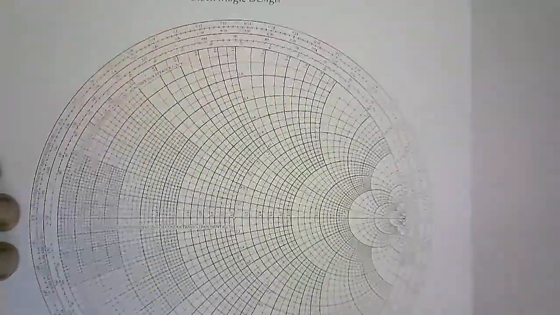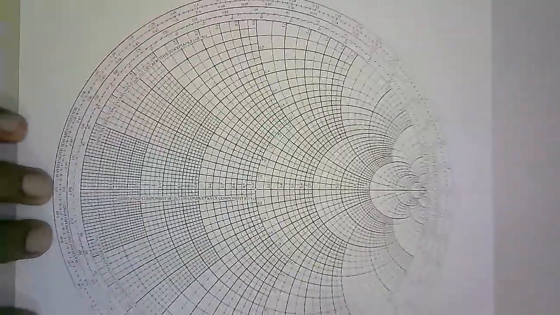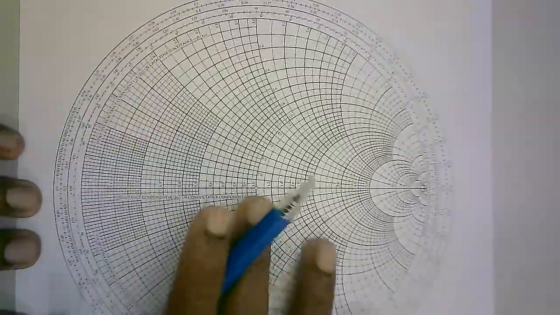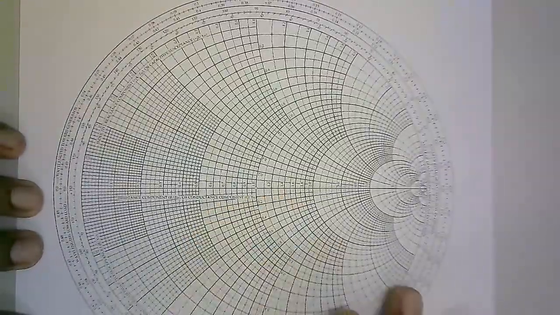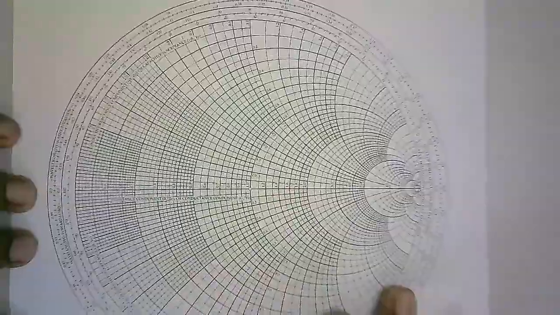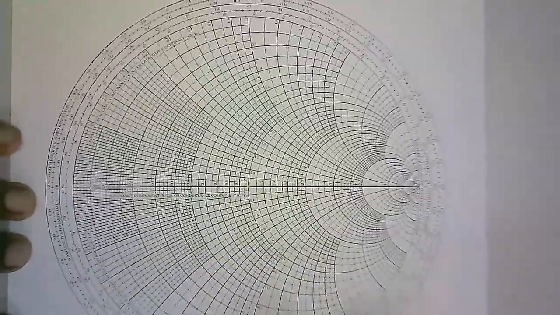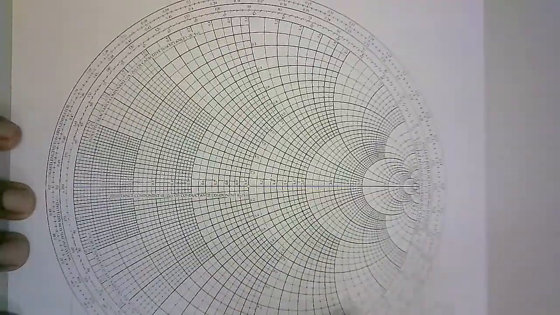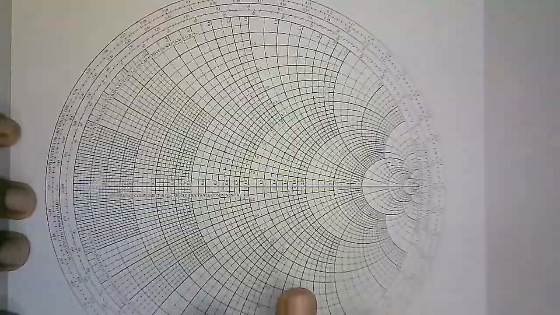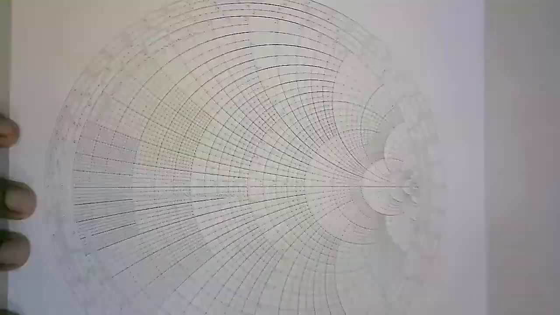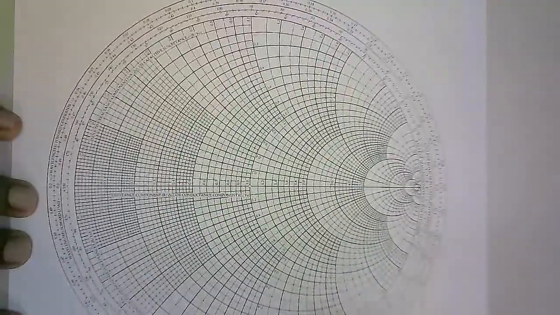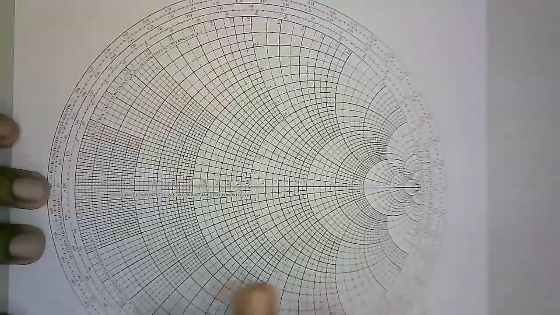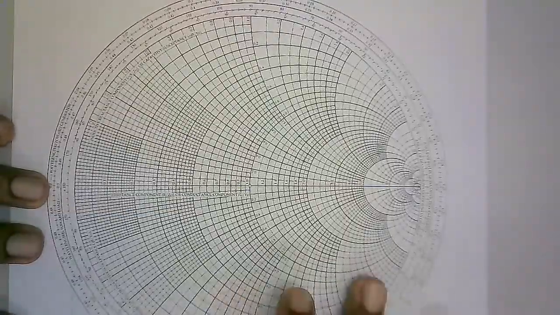Okay. Now I tell you one thing: if there is a given impedance, this Smith chart deals with all types of impedance-related things. Impedance-related means the admittance also, because admittance comes from impedance, and all the other things related to impedance.